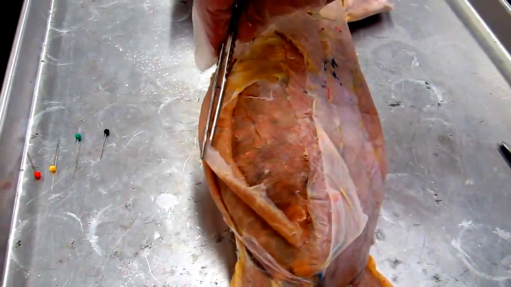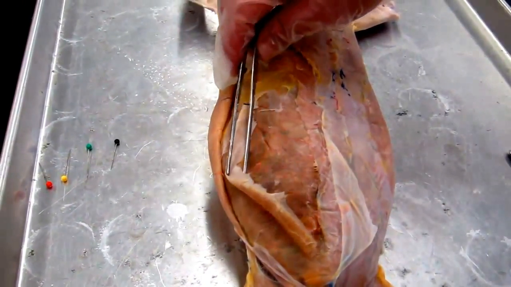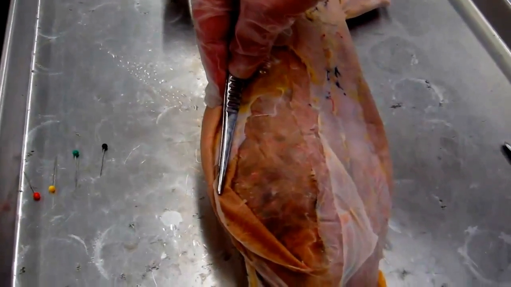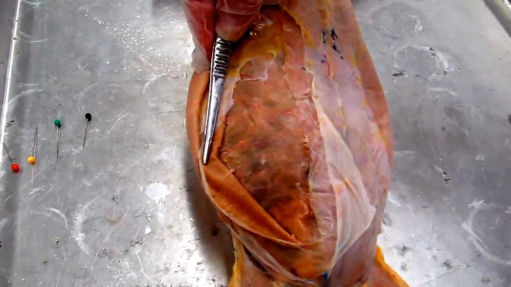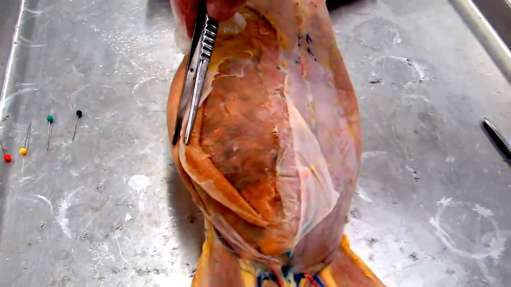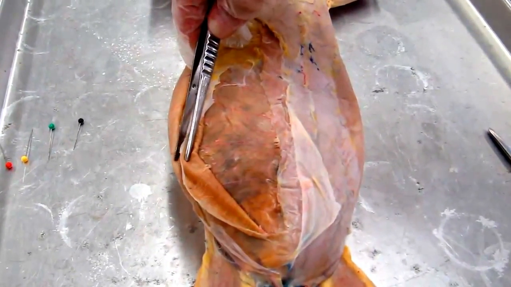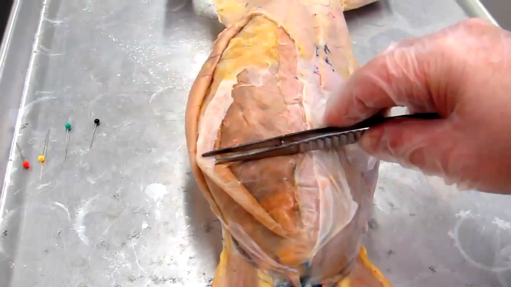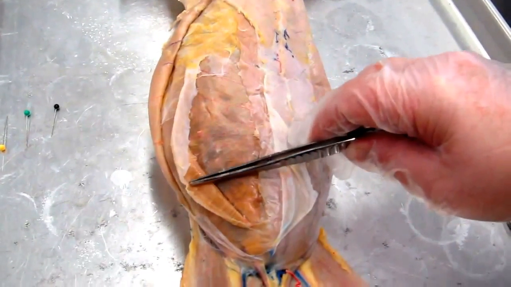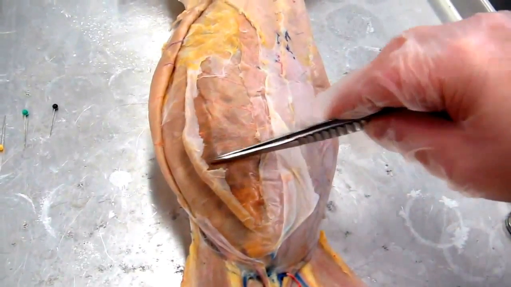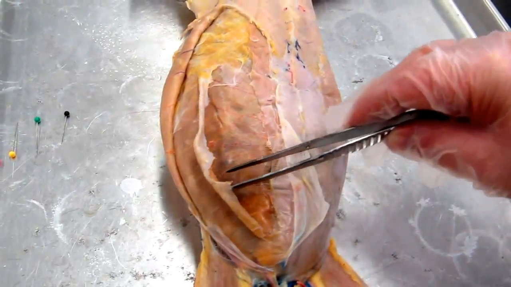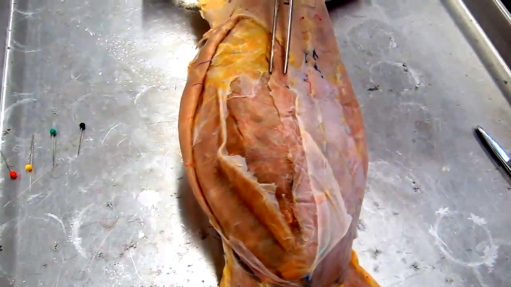Okay, so now we're going to reflect the internal oblique, and when we do that, we can see the third layer of muscle in the lateral abdominal wall, and that is the transversus abdominis. Okay, so the transversus abdominis is referred to as the transversus because in the human, its fibers run essentially horizontal. Okay, that's not exactly true throughout the entire length of the transversus in the cat, but in locations here, like inferiorly in the abdominal wall, you can see the fascicles running fairly horizontally.